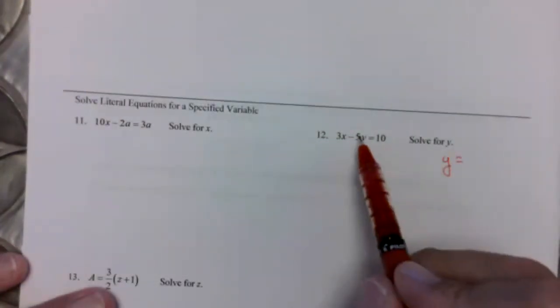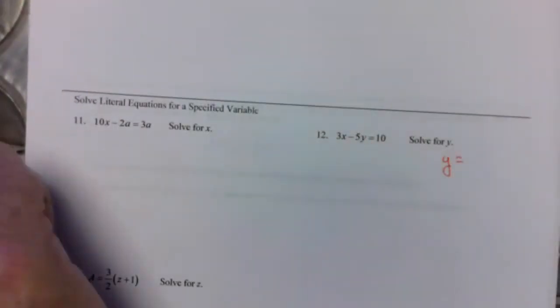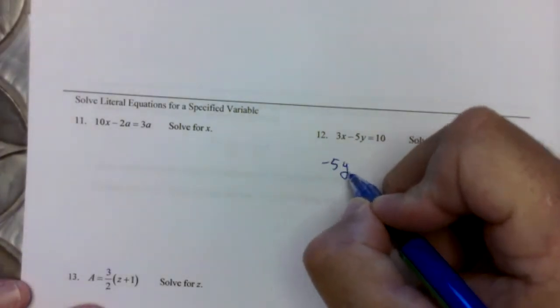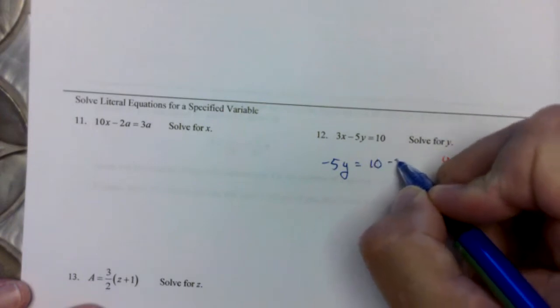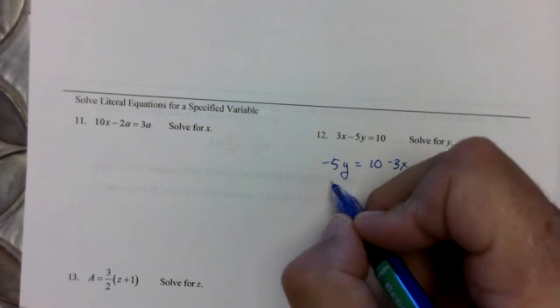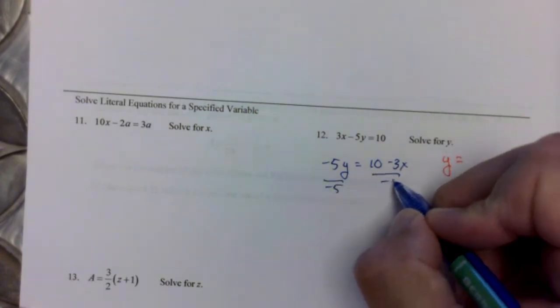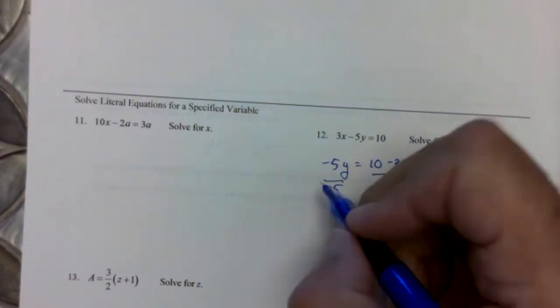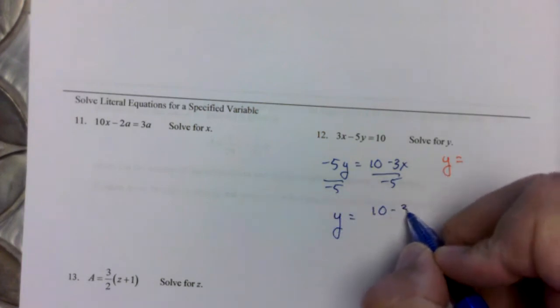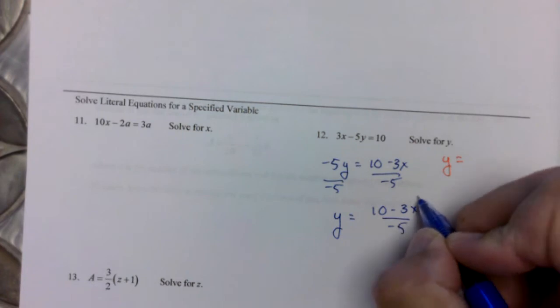So I want to get the y term alone. I'm going to start by subtracting 3x from both sides. And then I would divide by -5 here, by -5 there, and I've solved for y. 10 minus 3x over -5.